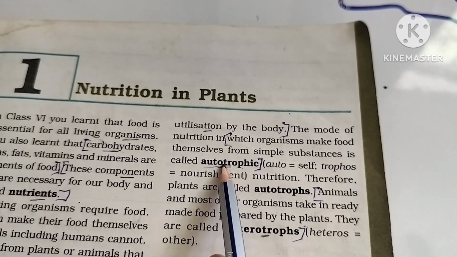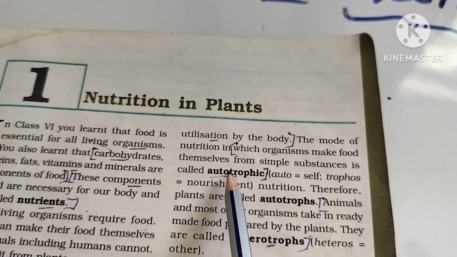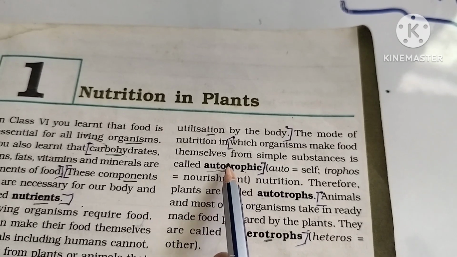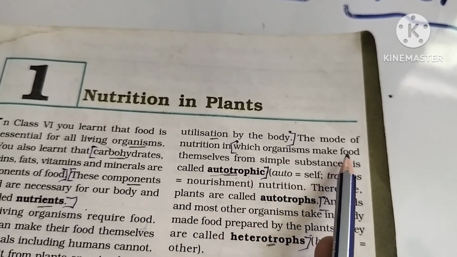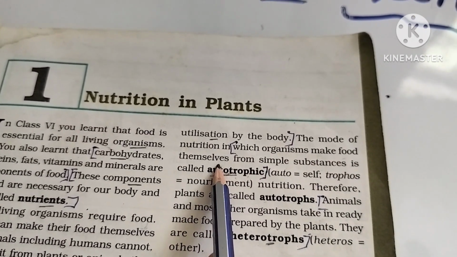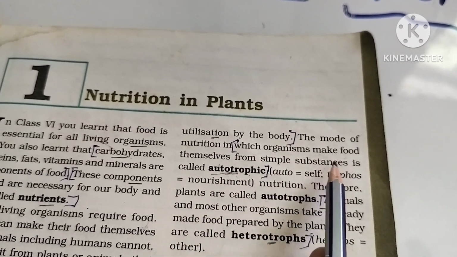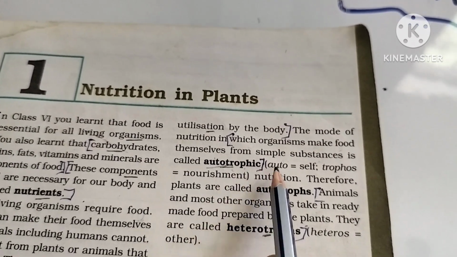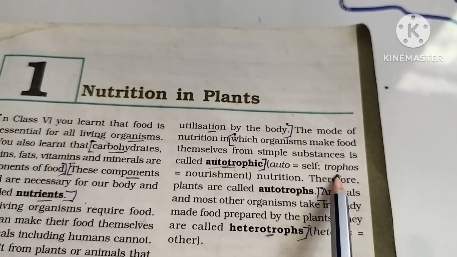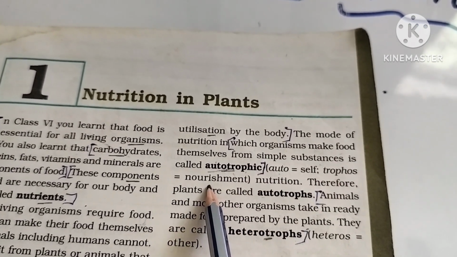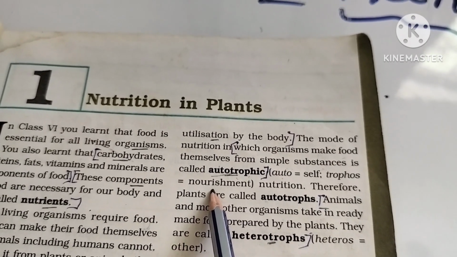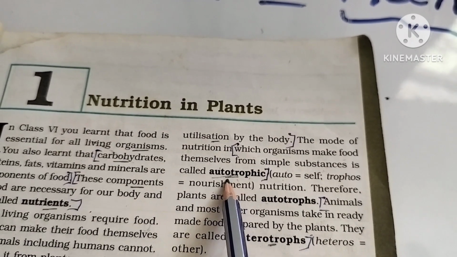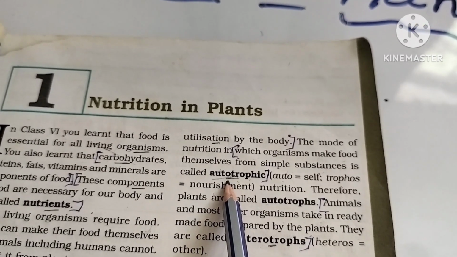Organisms which make food themselves from simple substances are called autotrophs. Auto means self, troph means nourishment. They nourish themselves, meaning they prepare their own food material.